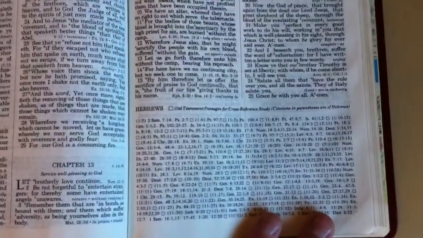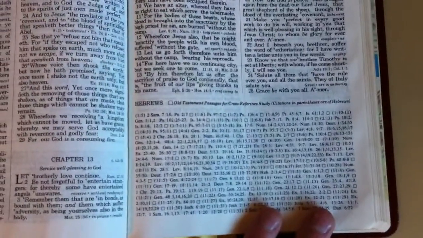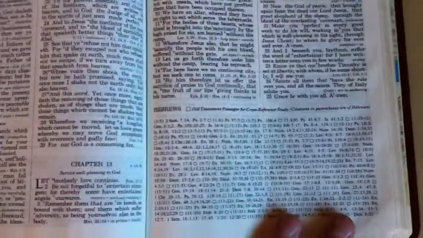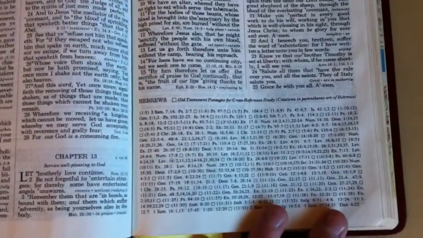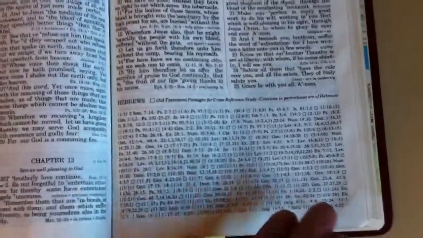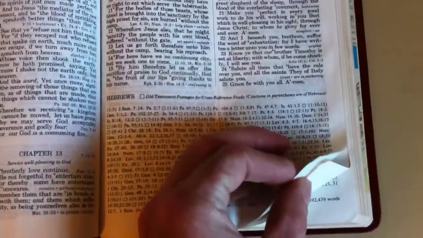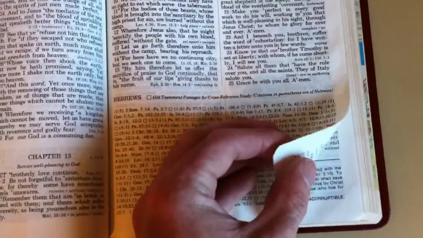The writer of Hebrews definitely lays out that the new covenant is better than the old covenant in several ways. I'm not going to get into that, but the new covenant is a better covenant.